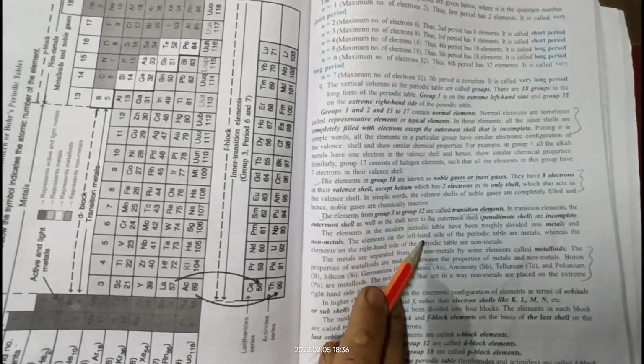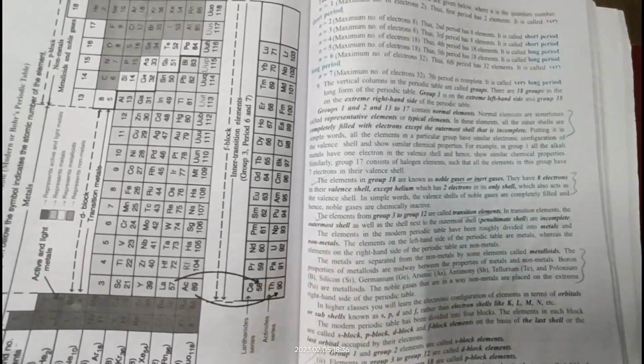From page number 311, this is very important: characteristics of the long form of the periodic table. This example is also important. Page number 313 is very important for short questions. Here normal elements are given, inert gases are given, transition elements are given, metalloids are given. Go through this page properly.